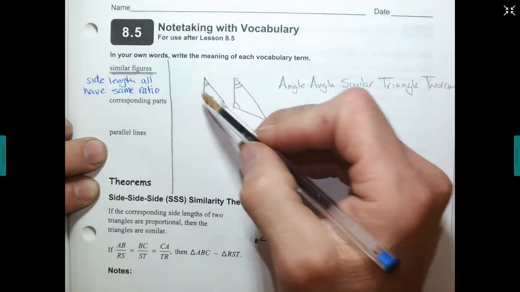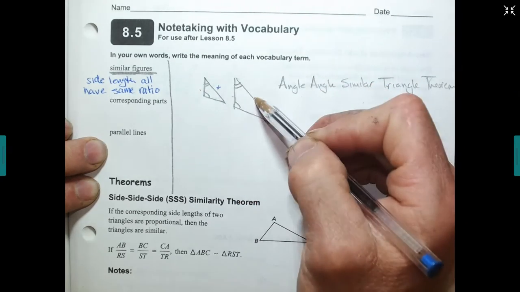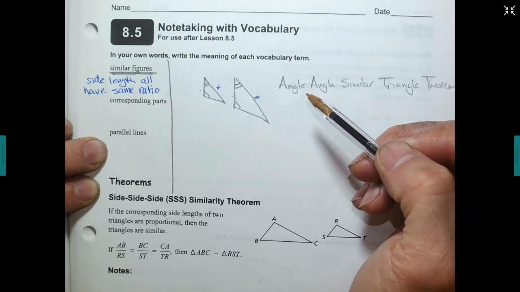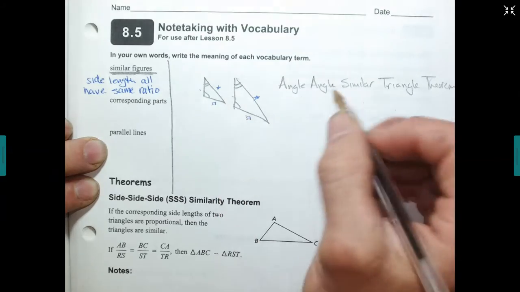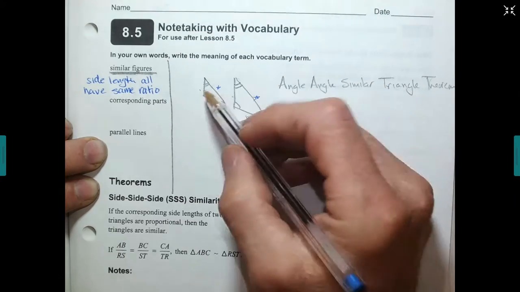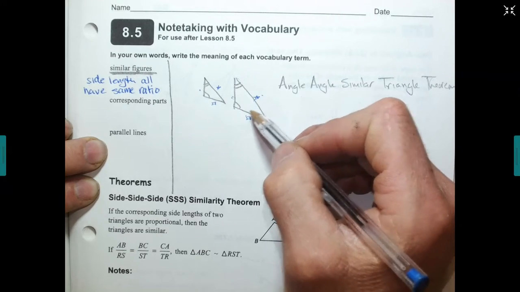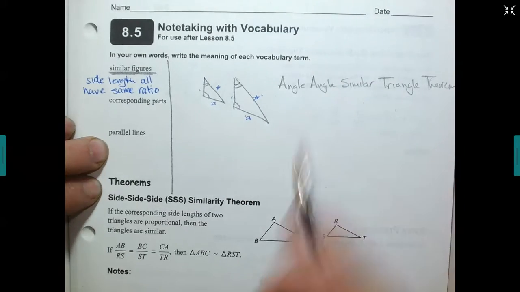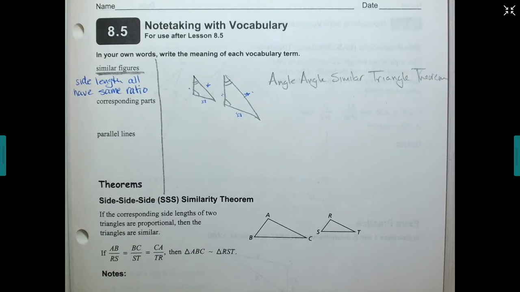It's that when you compare this side to this side, and when you compare this side to this side, you're going to get the same ratios. And when you compare this side to this side, you're going to get the same ratios. The ratio of these two to these two is going to be the same as the ratio of these two. Okay, we learned all that yesterday. So today we're going to learn two more.